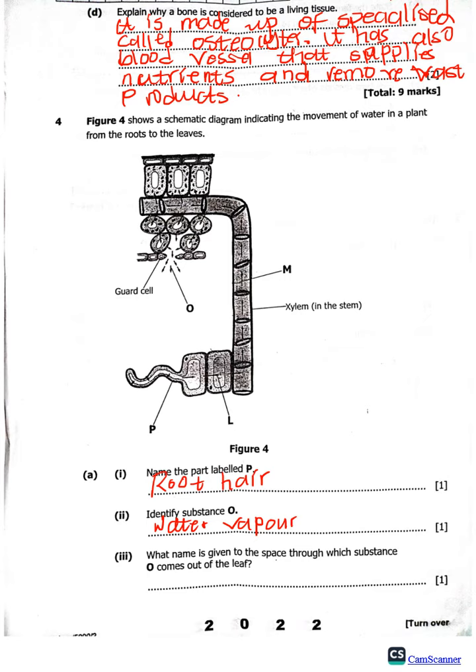Now Roman number 3, what name is given to the space through which substance O comes out of the leaf? So this one is stomata. Stomata is used for the entry of gases into a leaf and also the exit of gas and water from the leaf. Now let's move on to question B.